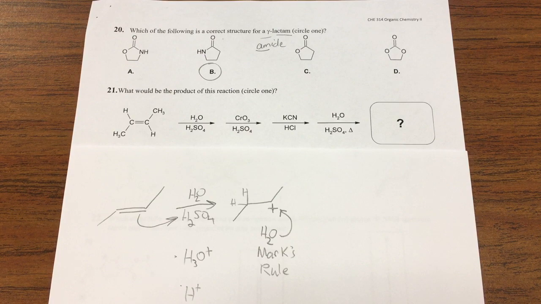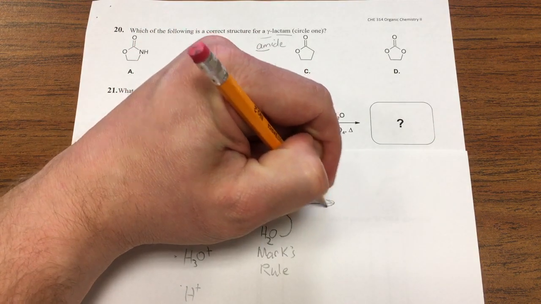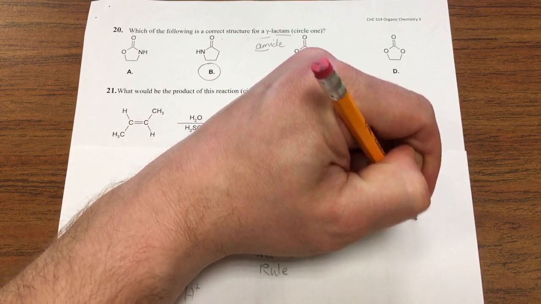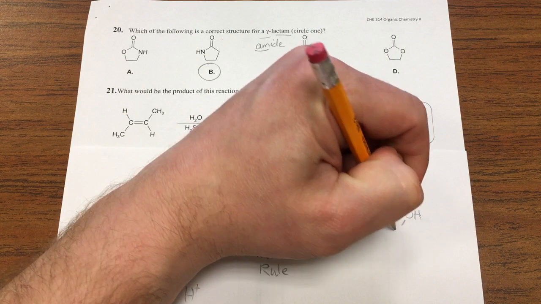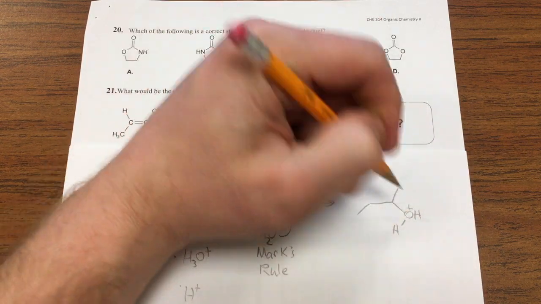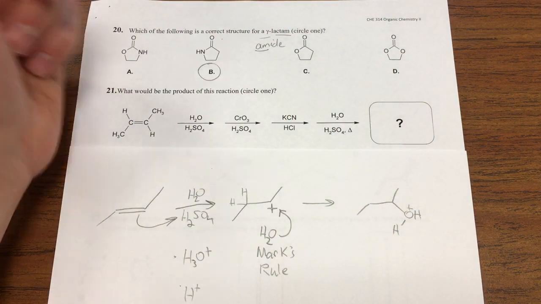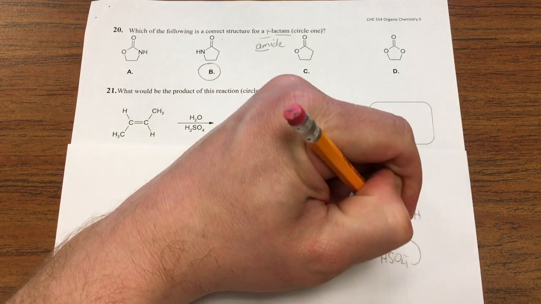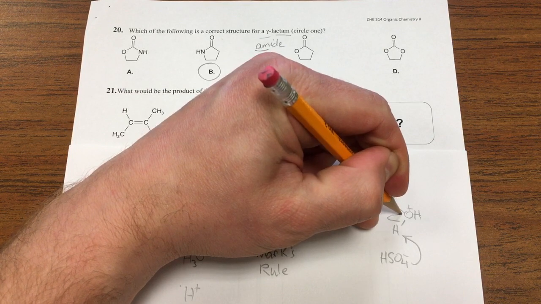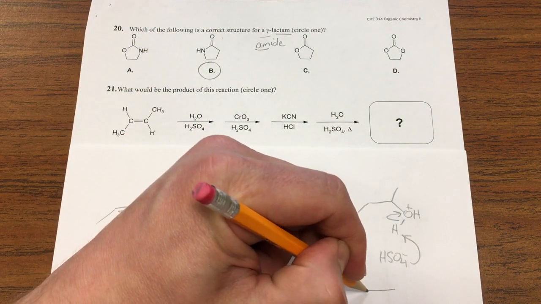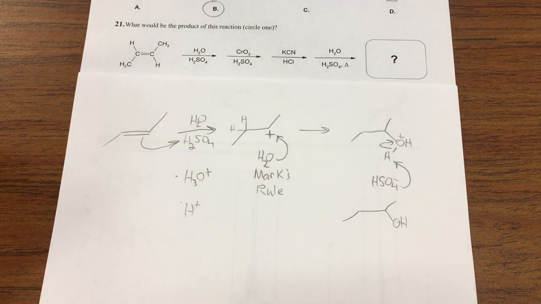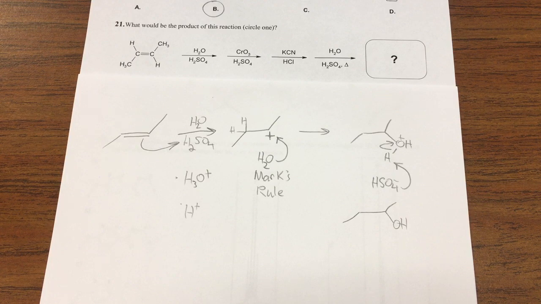They were equally substituted. Okay, and then we get this positively charged oxygen over here, and the last step in the mechanism: the sulfate is going to come along and deprotonate that to become an alcohol. So that was mostly just a review there for you to remind you of Markovnikov's rule.